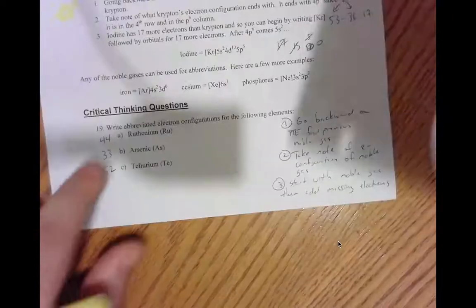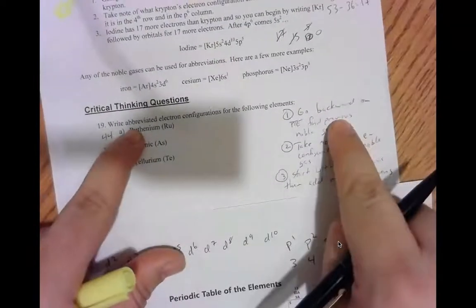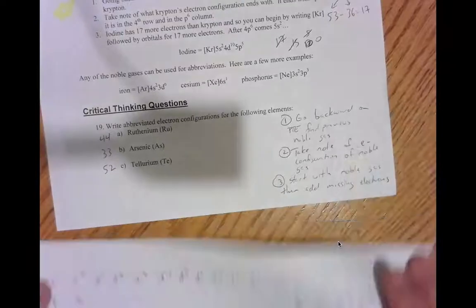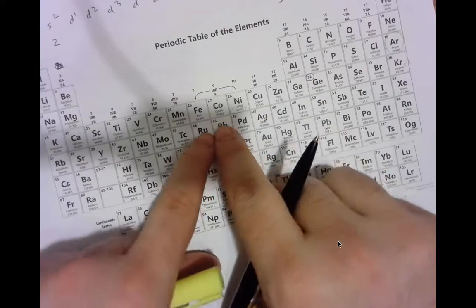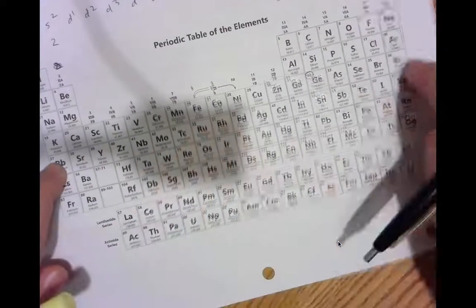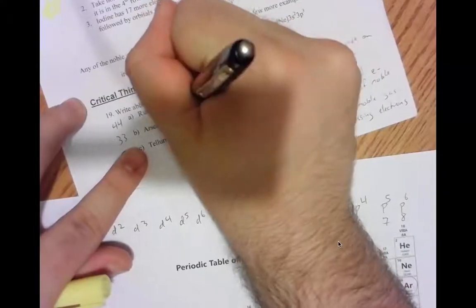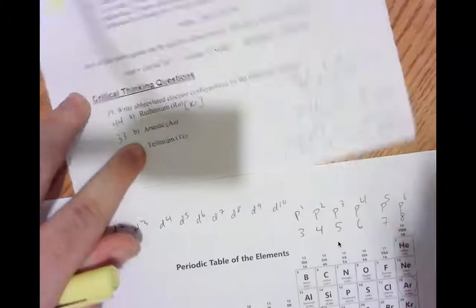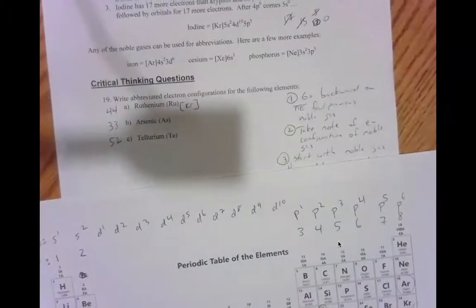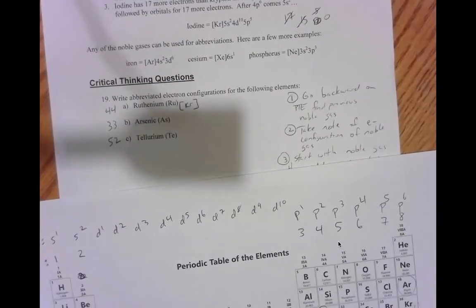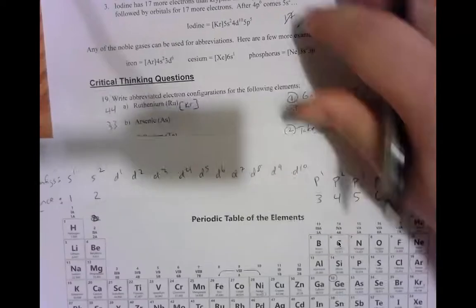So the first step, we're going to start with ruthenium, and we're going to go back on the periodic table to find the previous noble gas. So ruthenium is right here. Trace our way back, so we go back to krypton. So instead we put our krypton in brackets. Then we need to take note of that electron's noble gas.